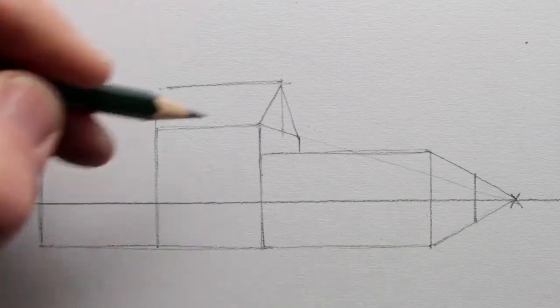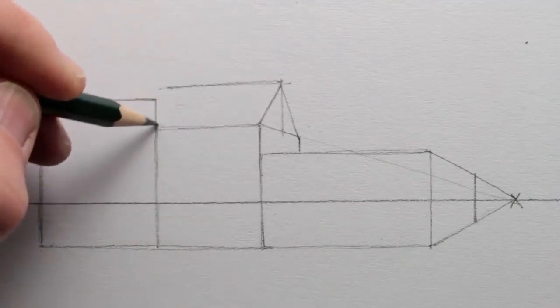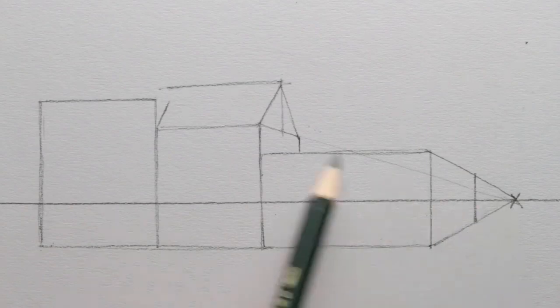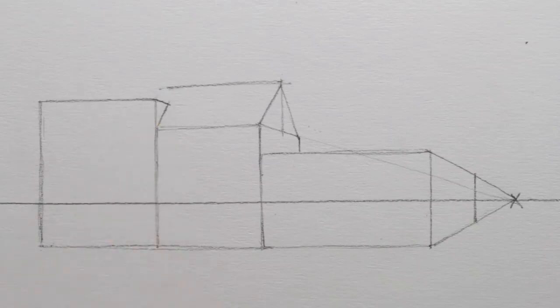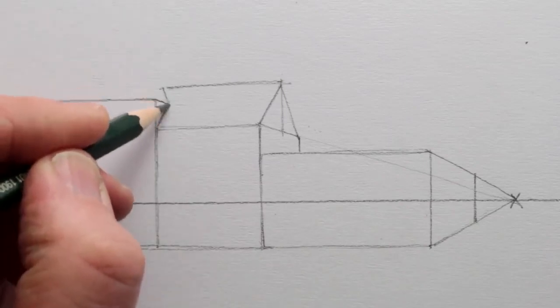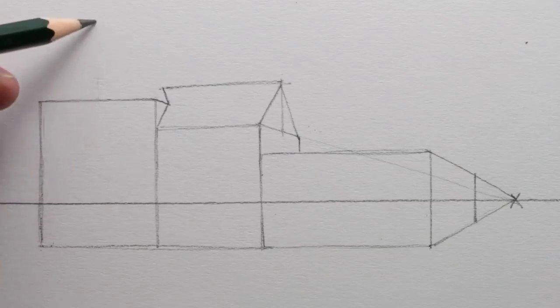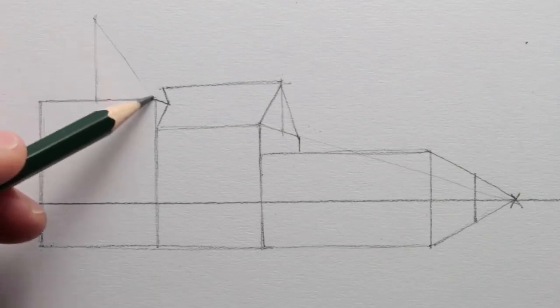Now we can match the angle of the first triangle here, but then because this building on the left is higher, we need to find the right side of the building first. To do that, just draw a line from the top corner of the building all the way to the vanishing point. Then the top left bit of the roof will be a diagonal, and it will sort of be in line with a triangle that we can draw at the front of the building on the left.